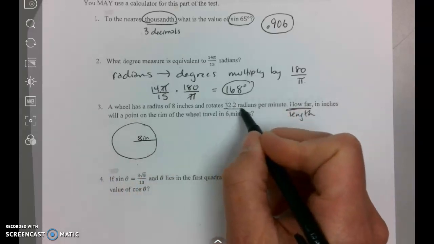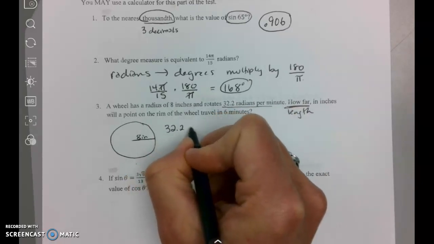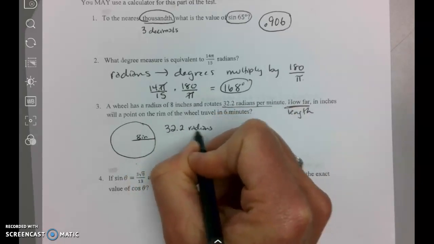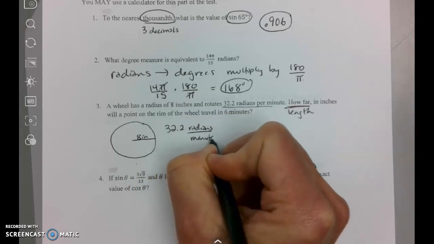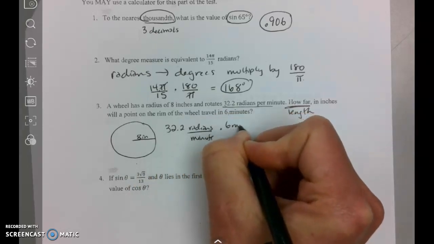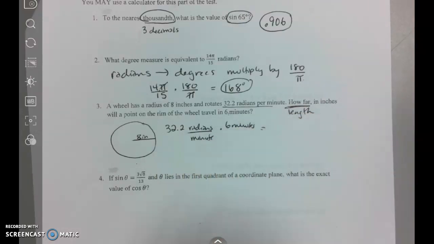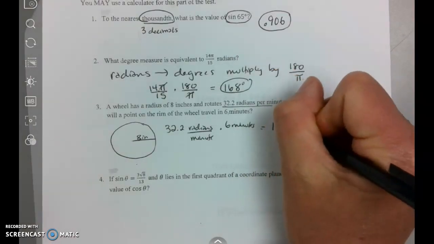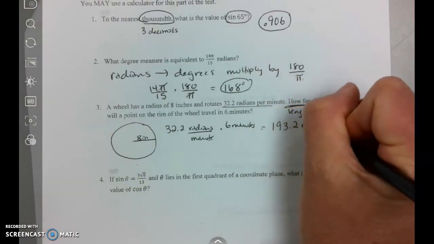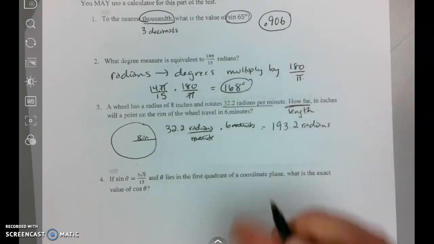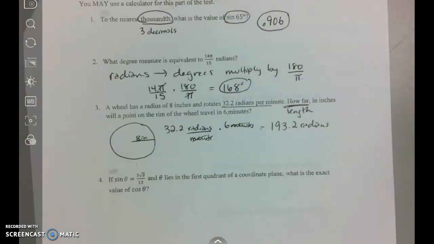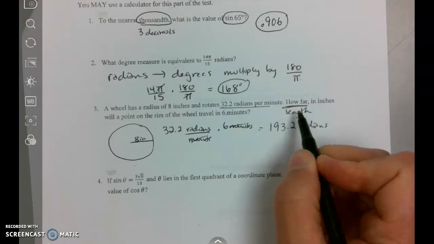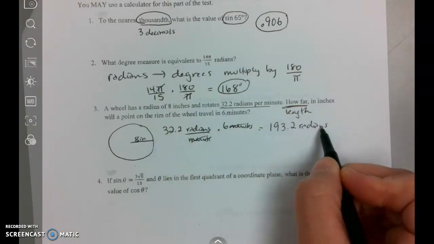Well, if I'm doing 32.2 radians per minute for 6 minutes, when I multiply, let's see what that is, 32.2 times 6, I get 193.2 radians. Those minutes cancel. So I have 193.2 radians, but I want the length of how far I've traveled, not the radians.